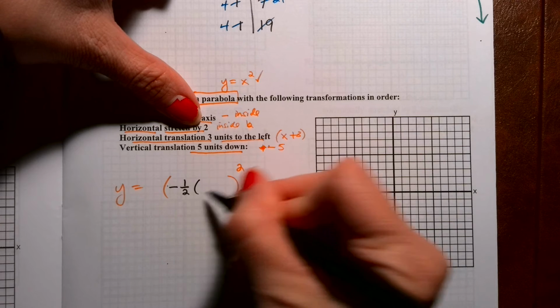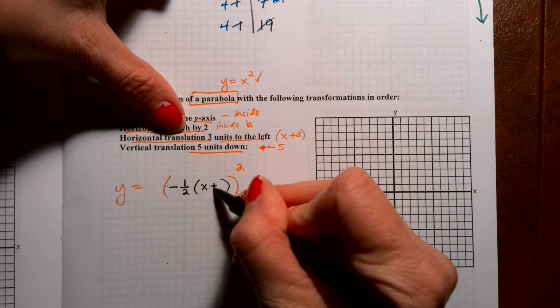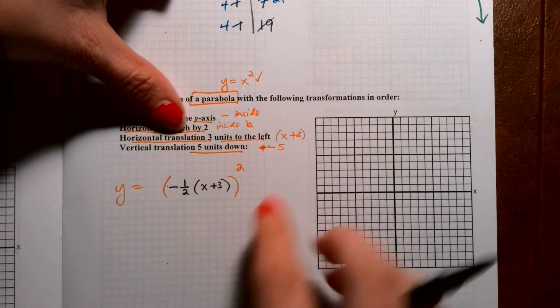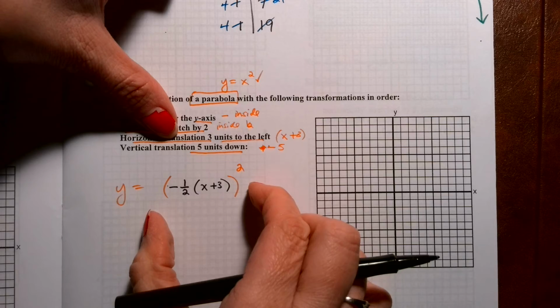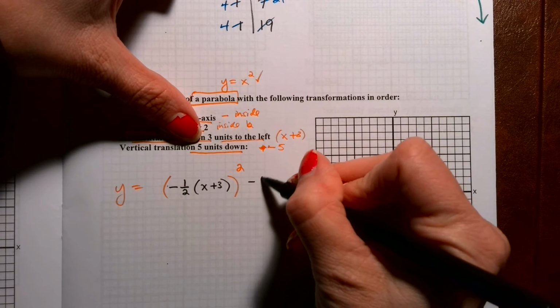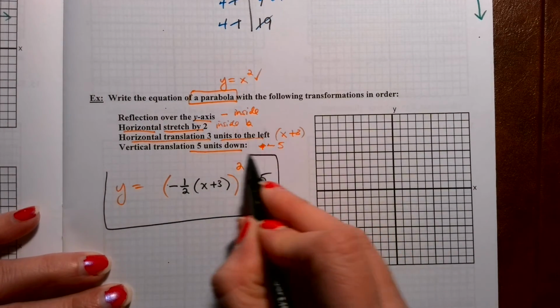So we have to use double parentheses to make sure that we say x plus 3. We always get the equation in ready form. When we write it in ready form, we're ready to graph it. And don't forget to say 5 units down. So this is the equation of the parabola.